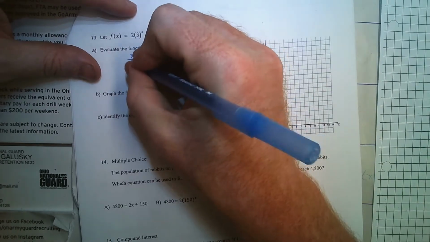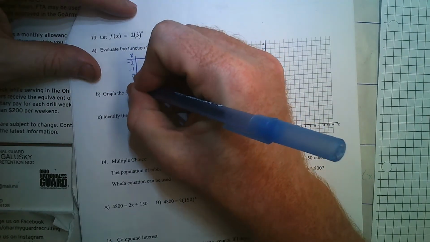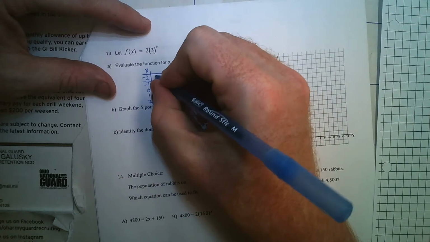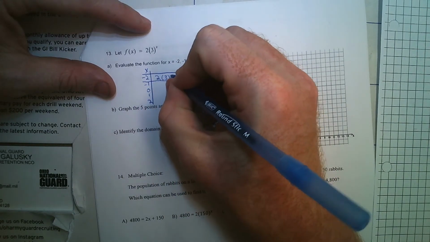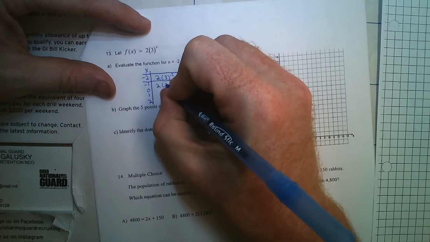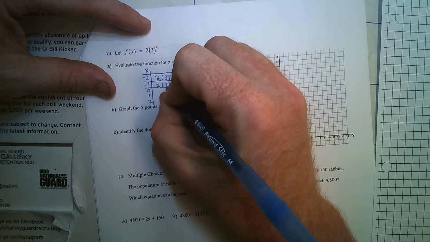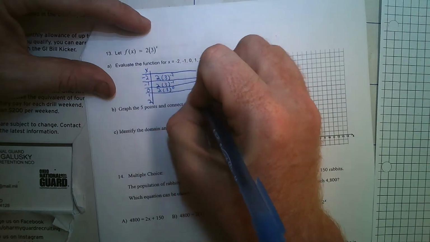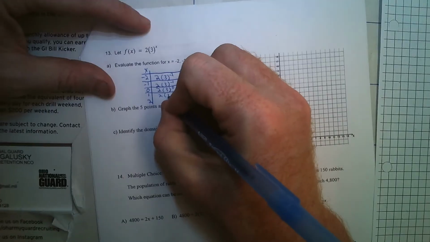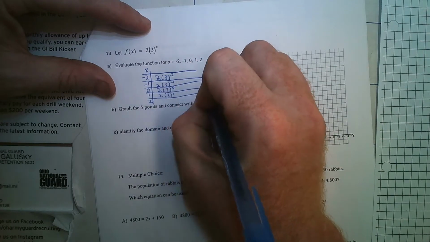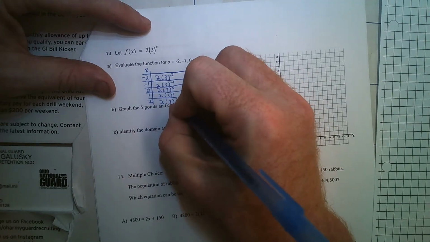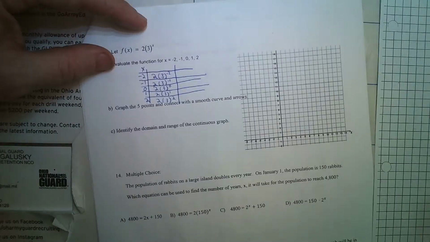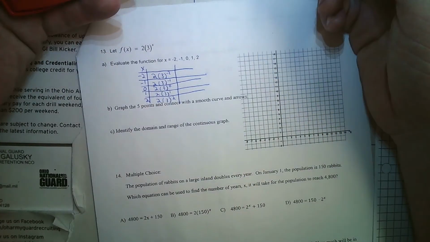My x's are -2, -1, 0, 1, and 2. This is where I'll be plugging them in. So it'll be 2 times 3 to the -2, 2 times 3 to the -1st, 2 times 3 to the 0, 2 times 3 to the 1st, and 2 times 3 to the 2nd. Now I'm going to write my answers over here, and then I'll write my ordered pairs up top.